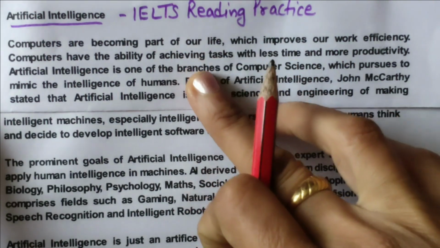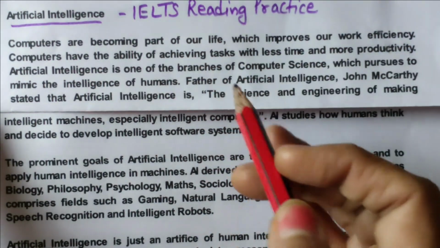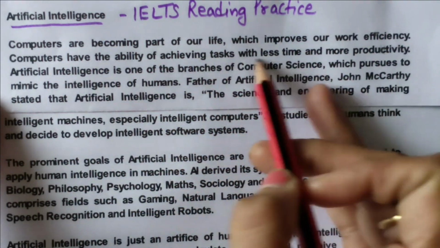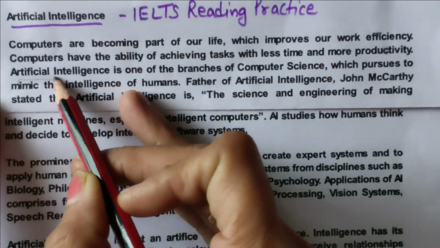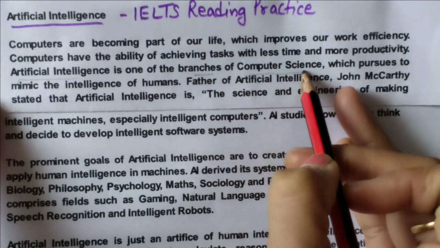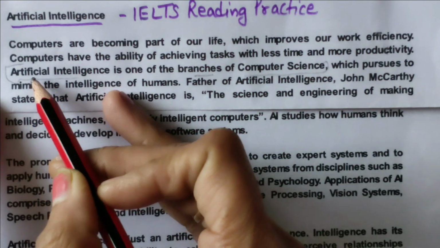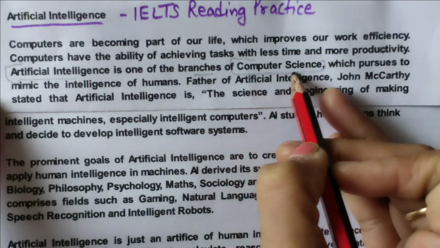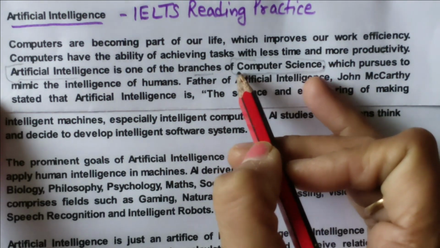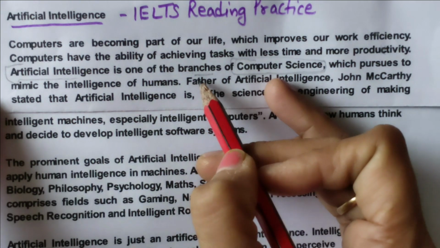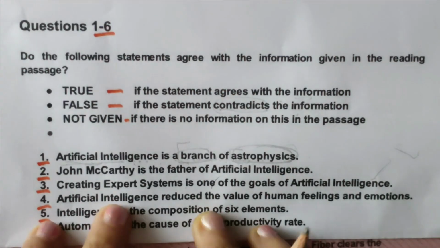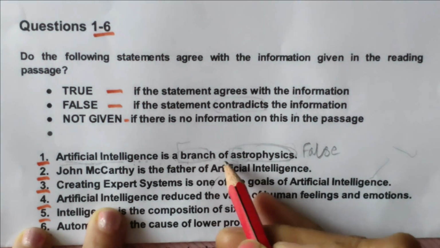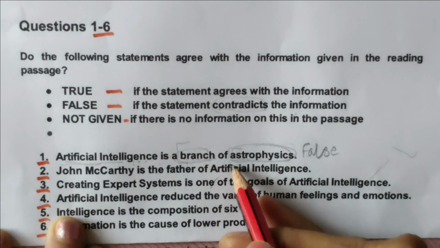So now here this is the passage. We are looking for artificial intelligence, branch and astrophysics. I will not try to read anything more. Artificial intelligence is one of the branches of computer science. Now I have got the location. See this, is one of the branches of computer science. And here the question statement says branch of astrophysics. It means this answer is false. Because they were saying computer science, here it is given astrophysics.